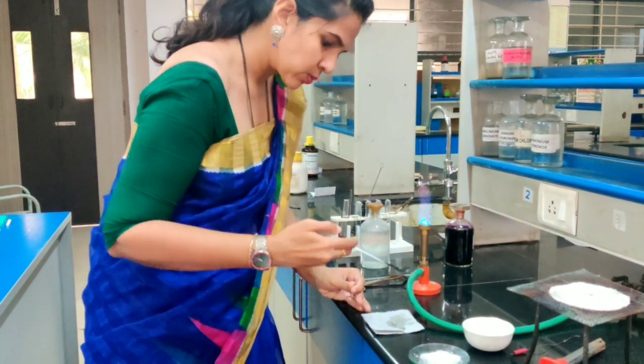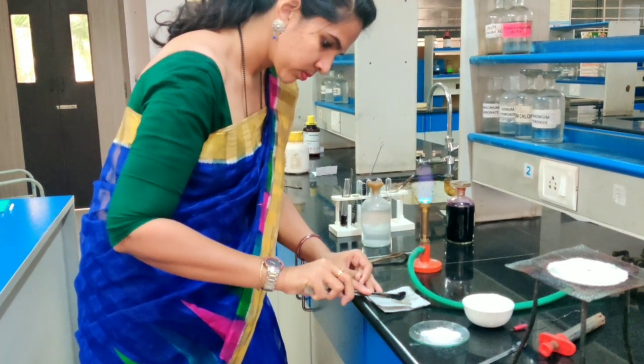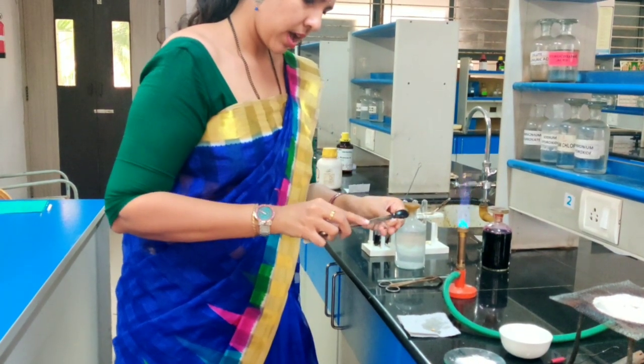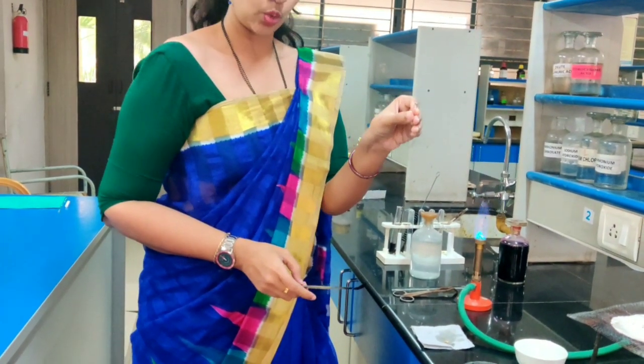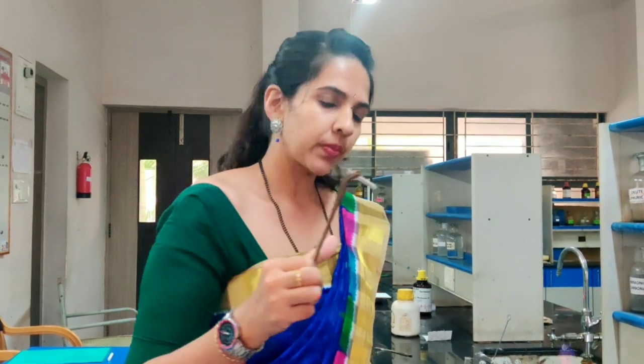You have to take a very small piece of sodium metal and place it inside the fusion tube. Now the sodium metal has to be brought to the bottom of the fusion tube. I have taken the sodium metal within this fusion tube. The next step is to heat this fusion tube so that the sodium present within it becomes converted into a silver globule.